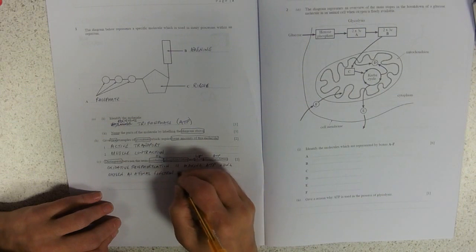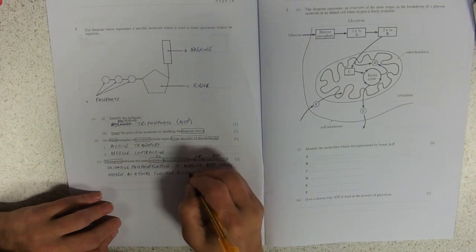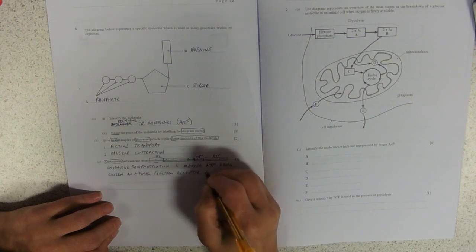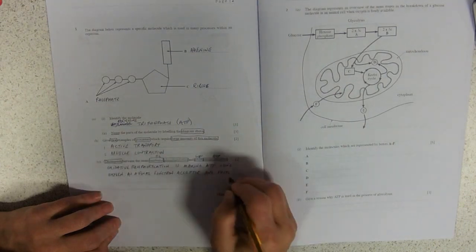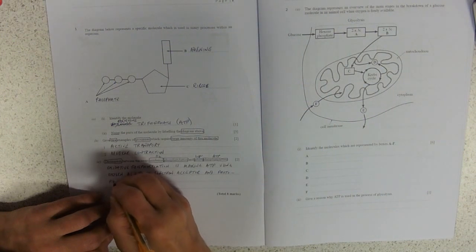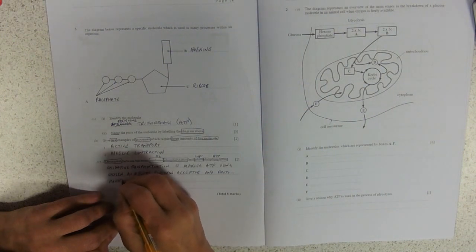So that's in the cristae, isn't it? And photophosphorylation. So you have to say something about each if you're distinguishing.